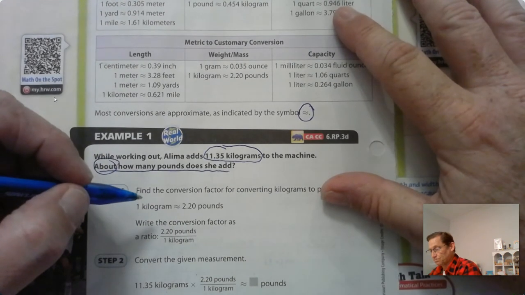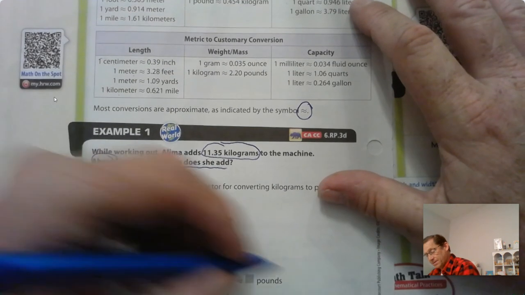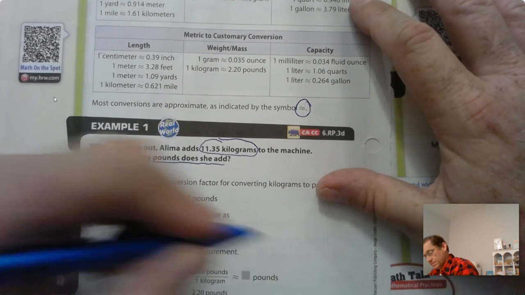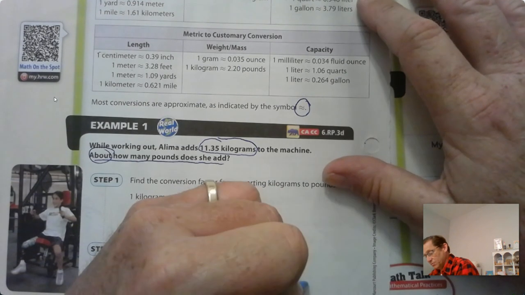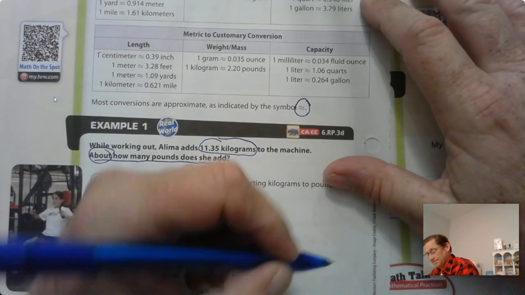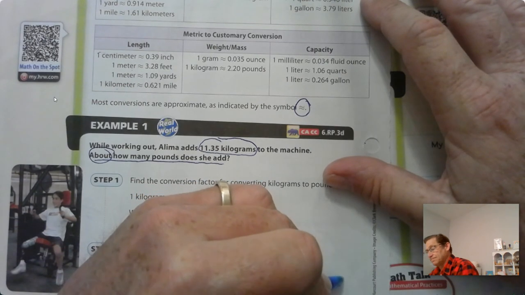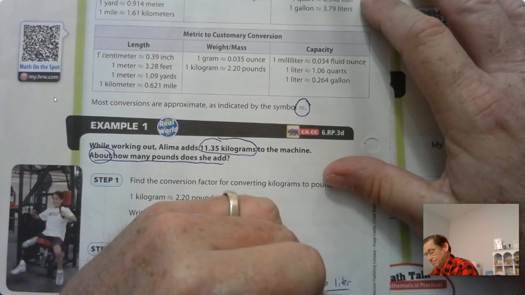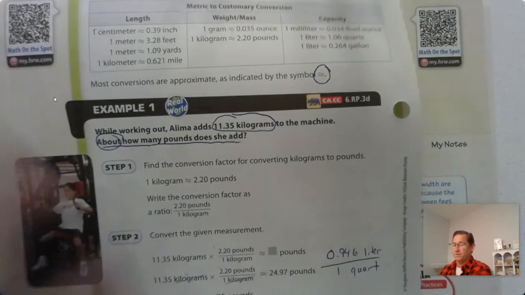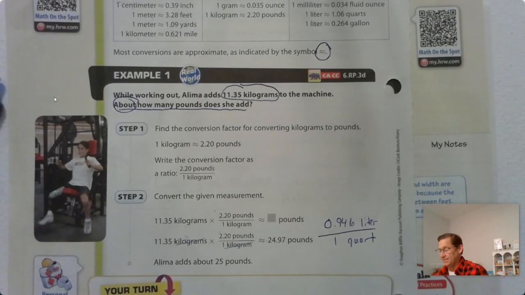We're going from quarts to liters. I'm trying to find a reasonable space to do this in. Okay, so that's our conversion factor. 1 quart is about 946 thousandths of a liter.